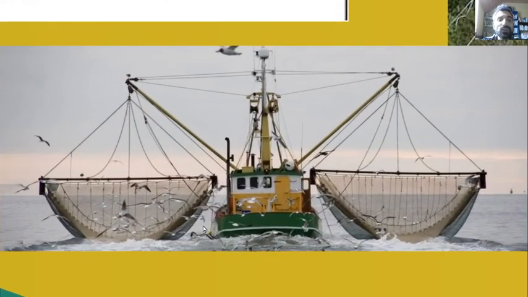Another indirect way for sampling, for example, there is a recent paper about sharks. You can, for example, check the record of catch for hunting or fishing.